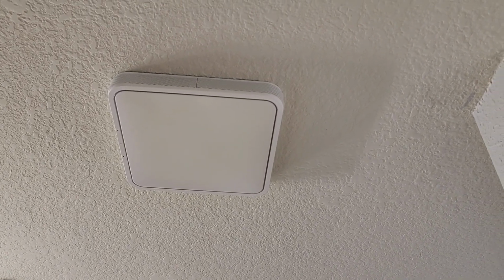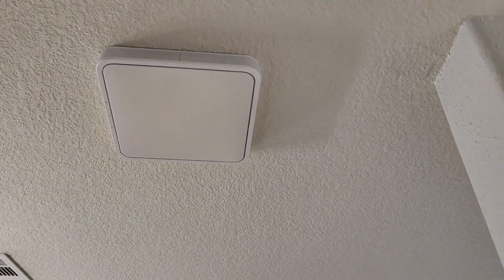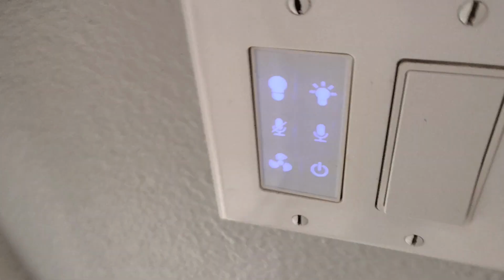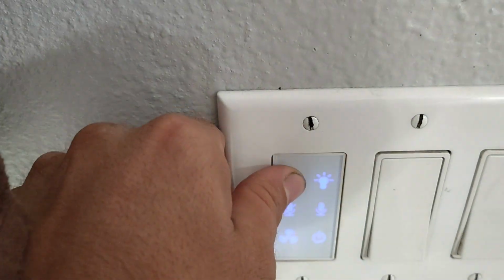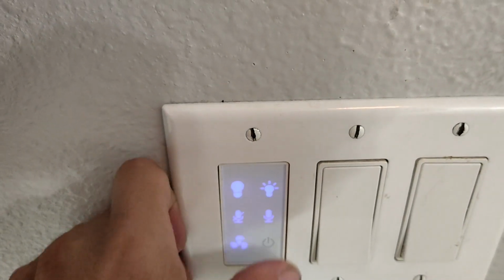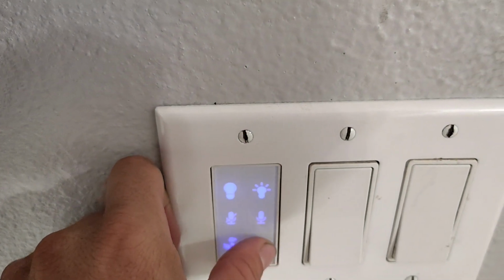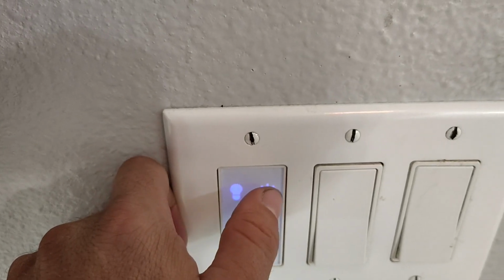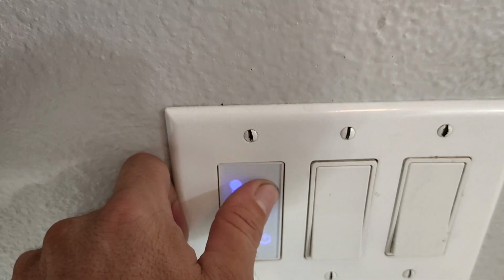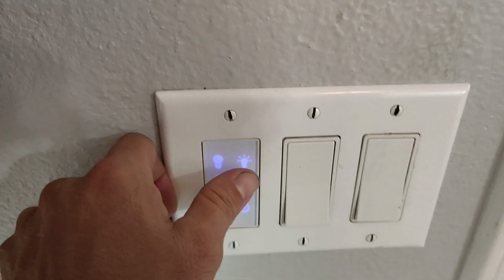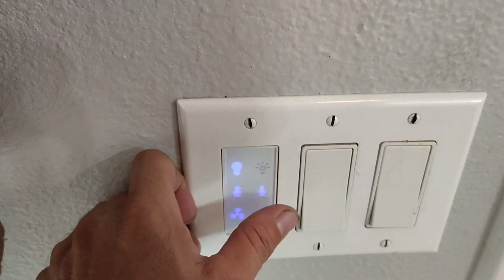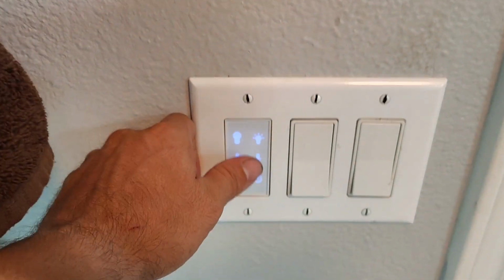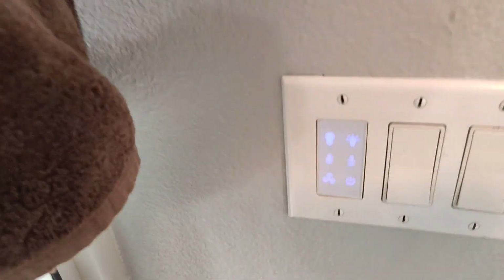Again, not a super hard install. It takes a little bit of time, and the switch here is actually pretty clean. You can do basically everything from here that you can by voice, but I don't know why you would want to. You can control the color temperature from here. I haven't figured out how to do that by voice yet. I'm sure there's a command for it, but yeah, same thing, just doing it from the switch.